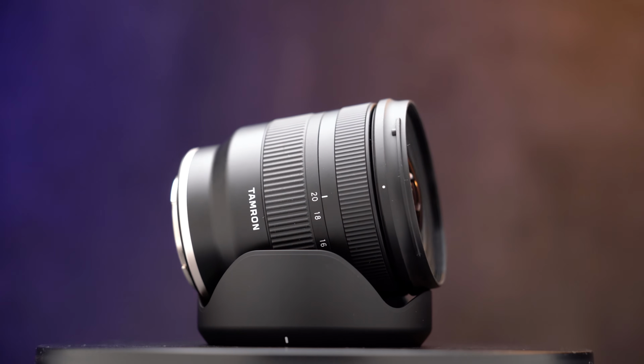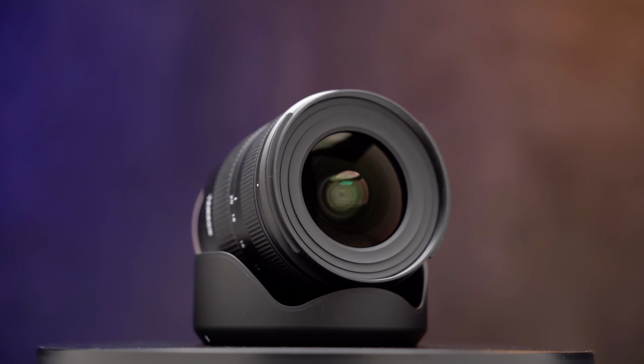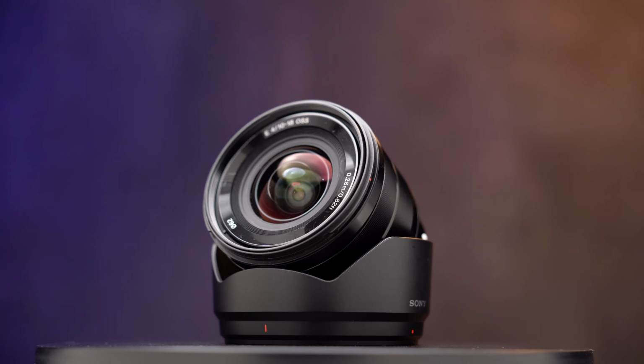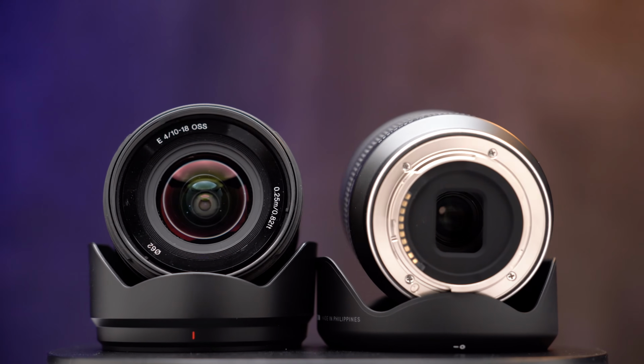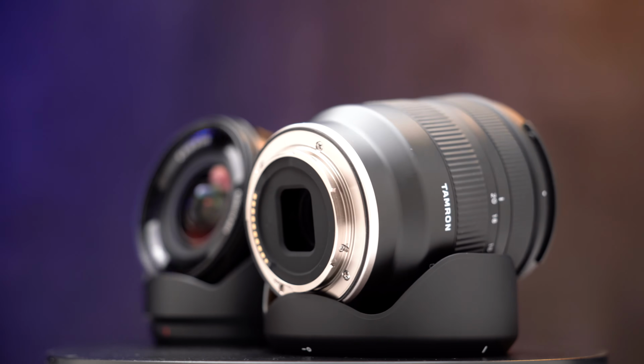Anyway, Tamron has a 67mm filter size, the same filter size you see on all Tamron mirrorless lenses at the moment, whereas Sony has a 62mm filter size. Unlike Sony, the Tamron 11 to 20mm is designed and built with moisture-resistant construction and a fluorine coating to protect against dust, dirt, and smearing.